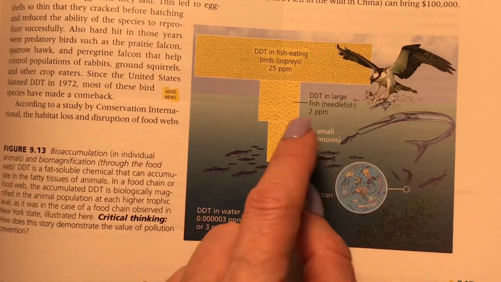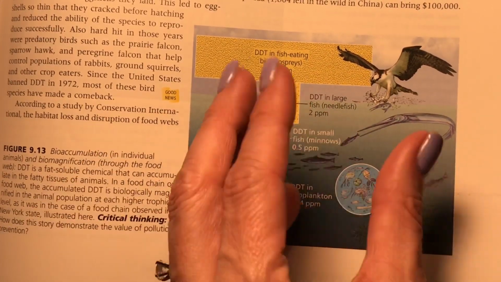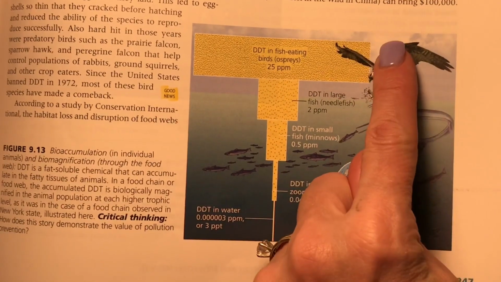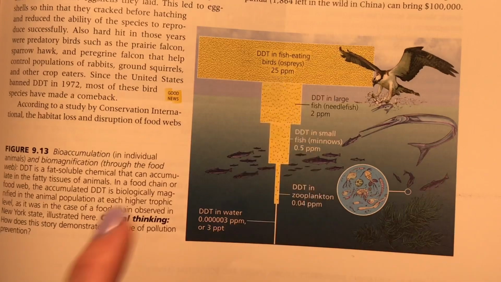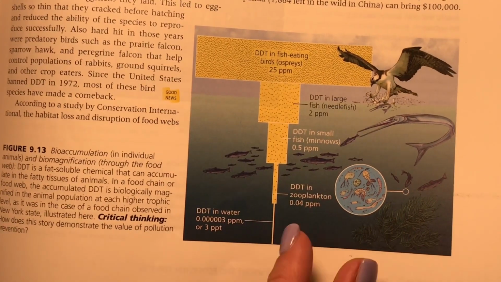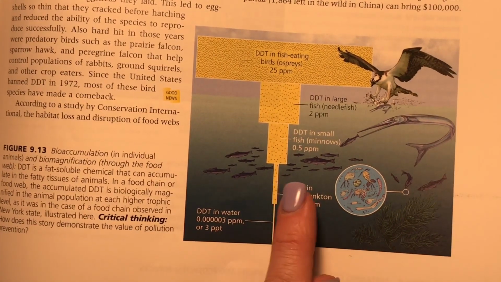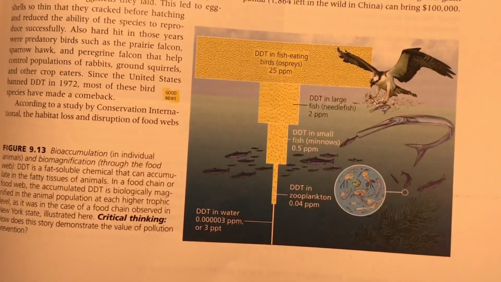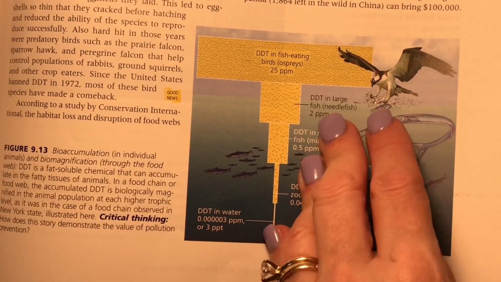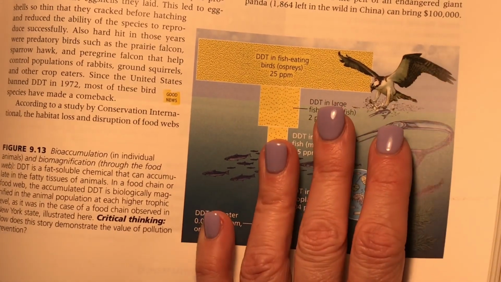Now you have big fish that eat the little fish, and now they eat all that stuff and it concentrates. And then you have this apex predator that all of a sudden is consuming a toxic level of this stuff. It bioaccumulates in each individual organism, and then it biomagnifies as you move up the food chain. So we will do a demo to make this very clear in class.